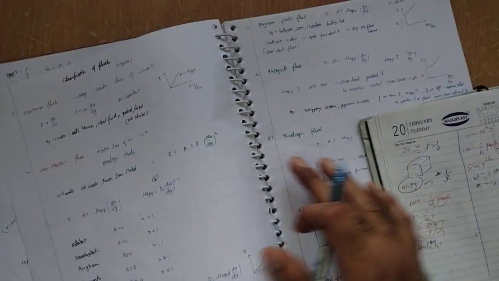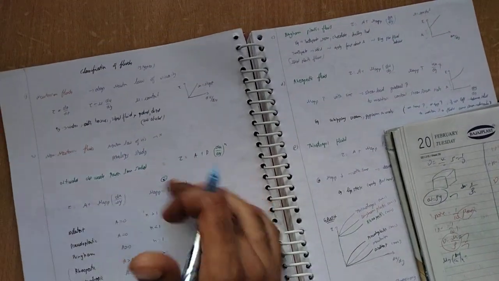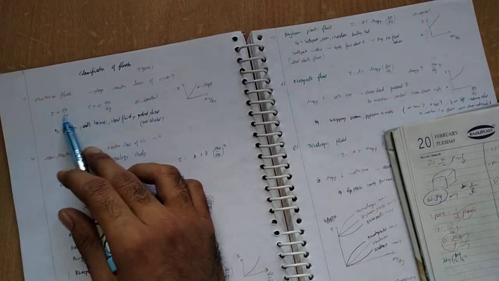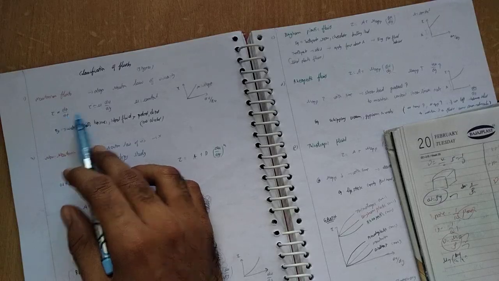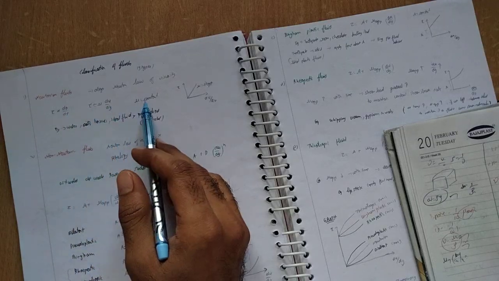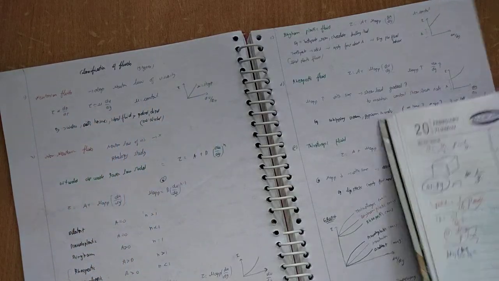Next one, classification of fluid. A Newtonian fluid obeys Newton's law of viscosity, tau directly proportional to d theta by dt. Tau equals mu du upon dy, where mu is constant.